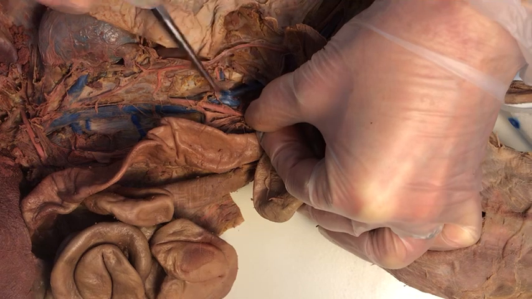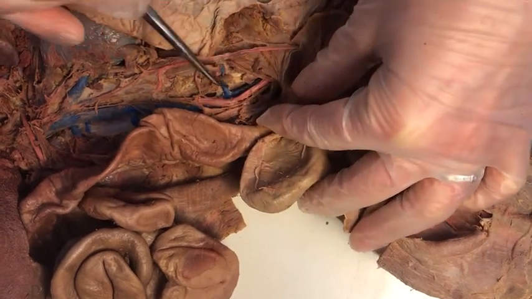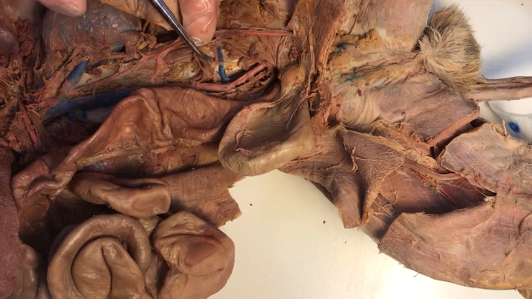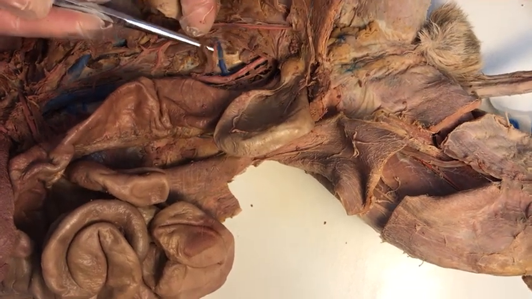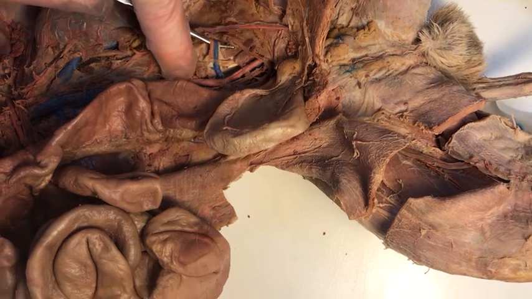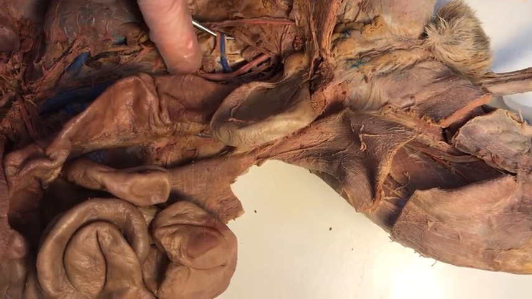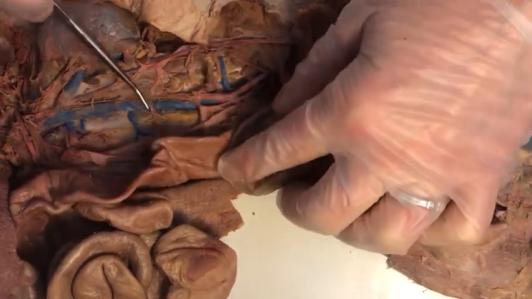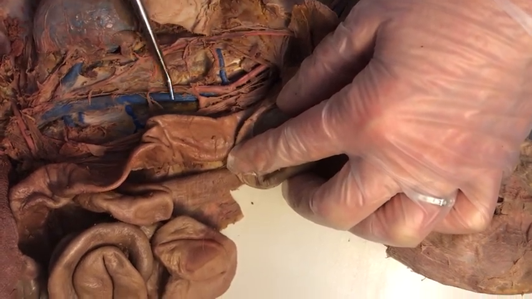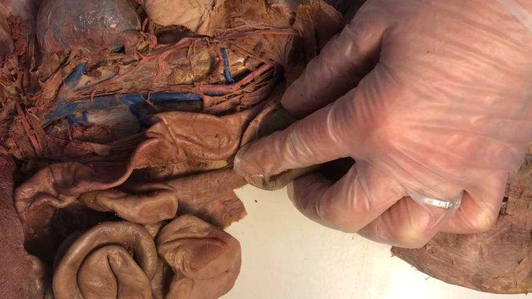From there, moving superiorly, we're going to see a branch called the iliolumbar vein. And the iliolumbar vein and iliolumbar artery almost always run together, and we tend to ask them together. Moving superiorly, we see the inferior vena cava, a large blue vessel running along the dorsal wall.